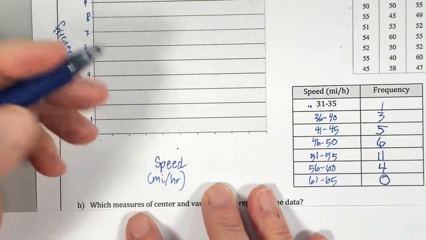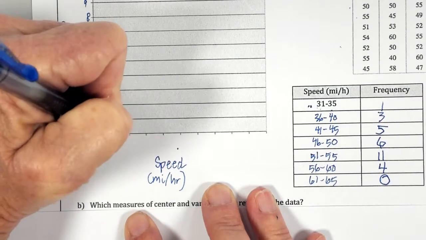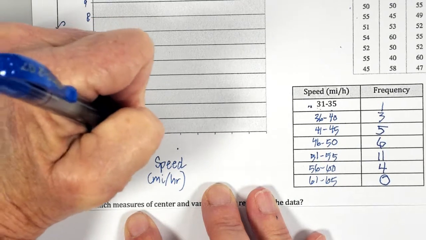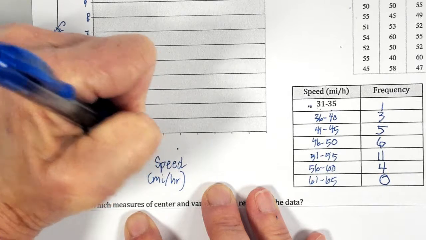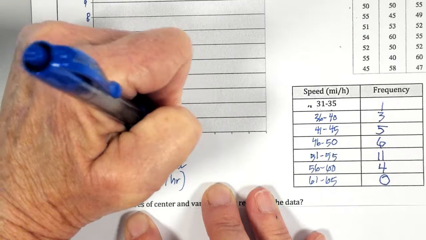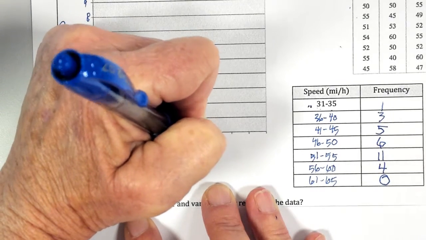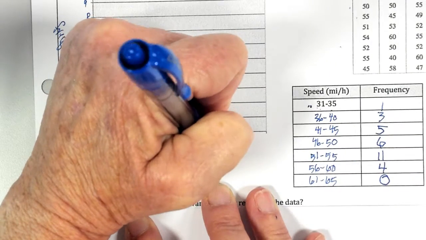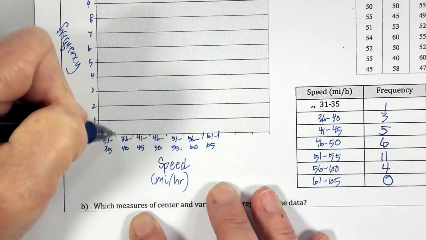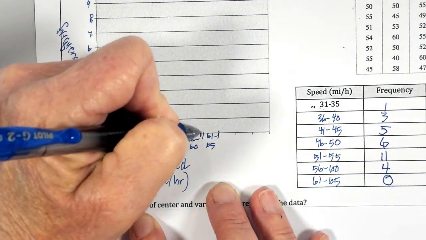And so my first interval is 31 to 35, 36 to 40, 41 to 45, 46 to 50, 51 to 55, 56 to 60, and 61 to 65. And I go in and I just put little tick marks. I darken them up so it makes it easy for me to see.